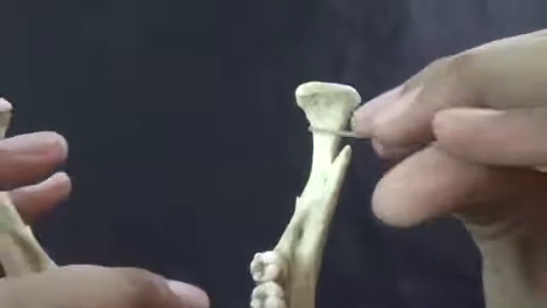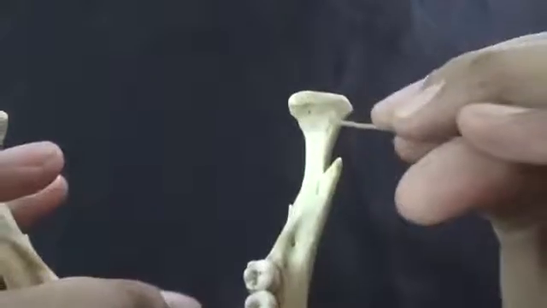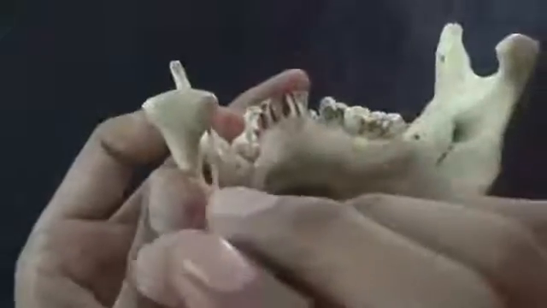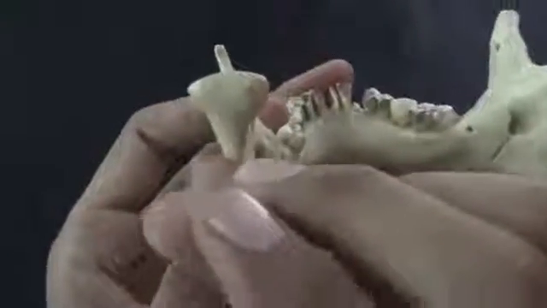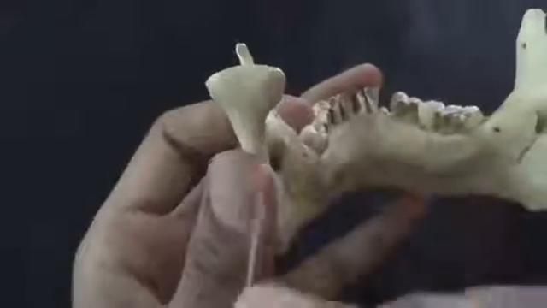Anteriorly, the neck shows a depression. You can see over here. This is called the pterygoid fovea. This receives insertion of the lower large head of the lateral pterygoid muscle. Now the medial surface of the neck, below the attachment of the capsule of the temporomandibular joint, is related to the auriculotemporal nerve.